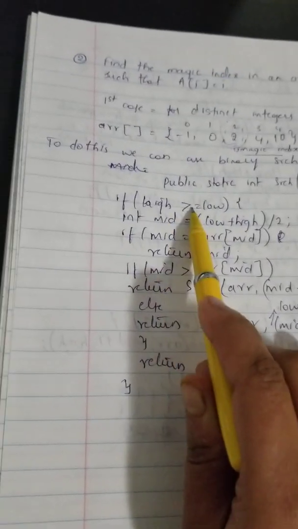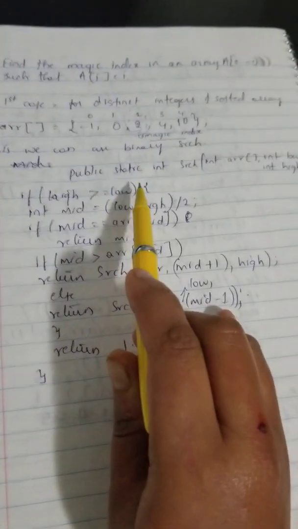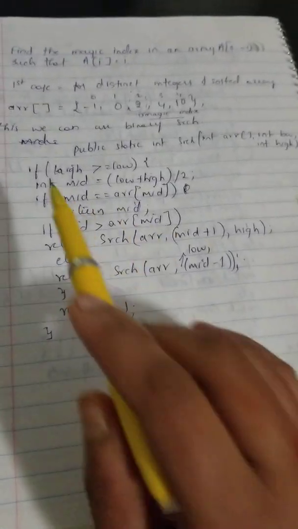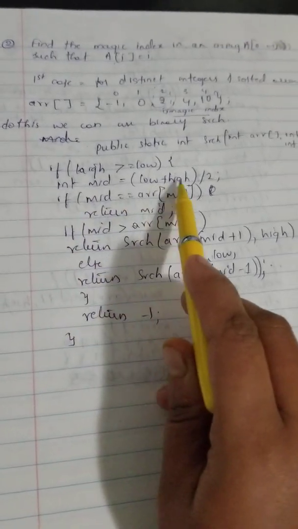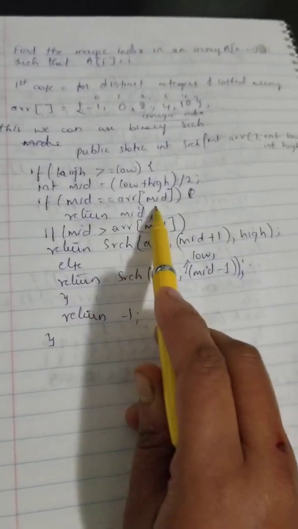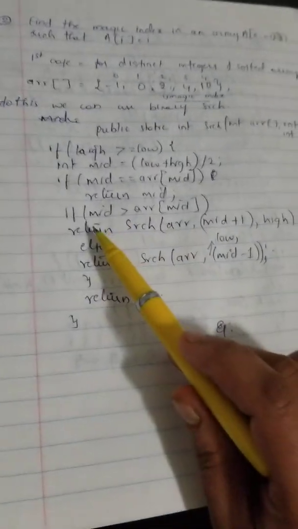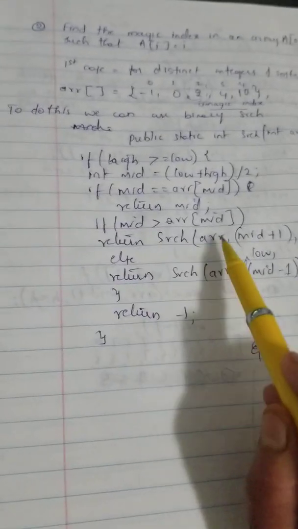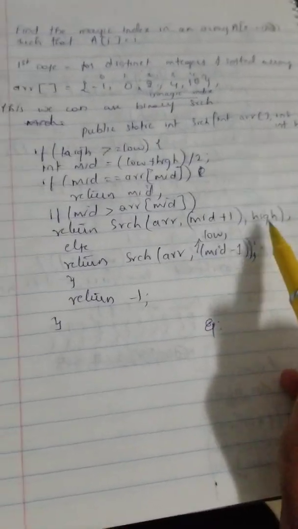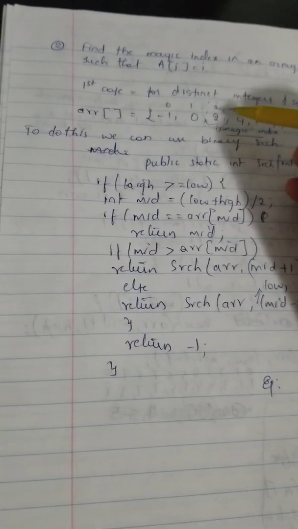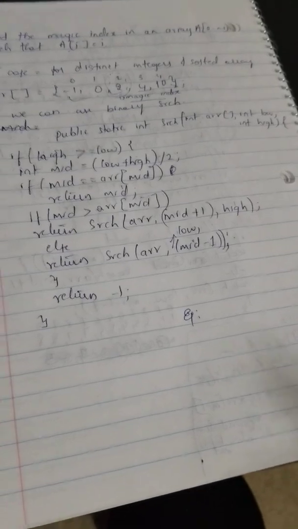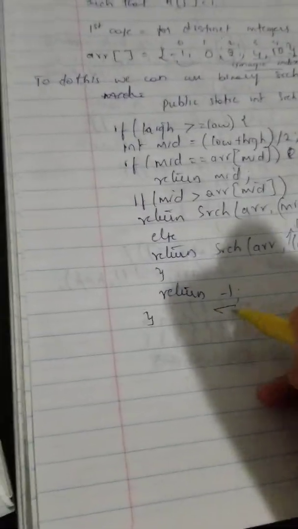High should always be greater than or equal to low, so that's when we can traverse. Then mid is low plus high by 2. If mid is equal to array of mid, then we will return mid, which would be our index. If mid is greater than array of mid, return search of array from mid plus 1 to high. If not, we will go from low to mid minus 1. Else, there could be cases where we will not even find that magic index. That time we will return minus 1.